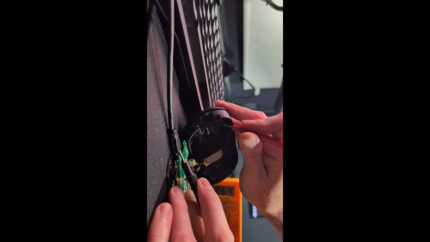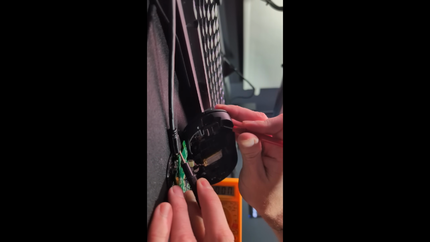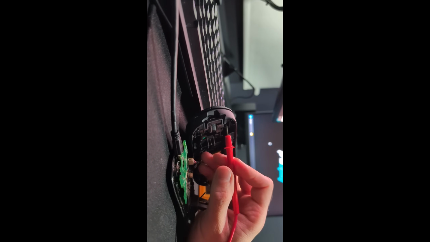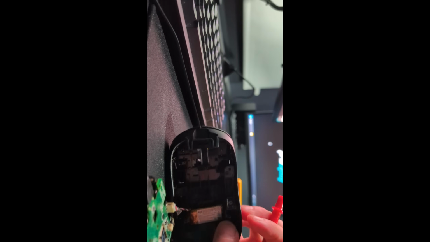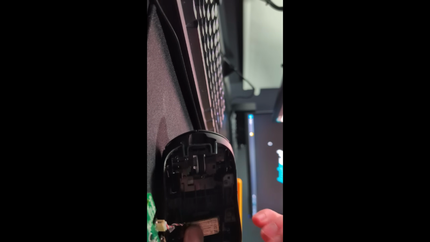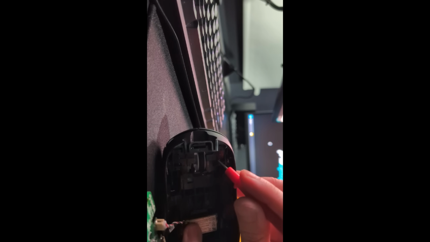So yeah, 2.7 roughly. When I hold down click, it disappears. When I let go, it shows up again. When I click, it disappears. So we know that's our 3.3 line there. So now we just need to find earth. So the middle one here on the Logitech, very, very middle one, that's our 3.3 line.